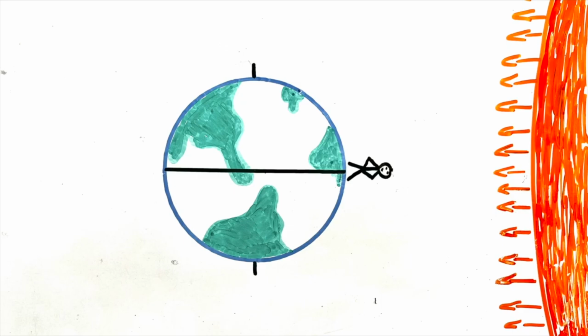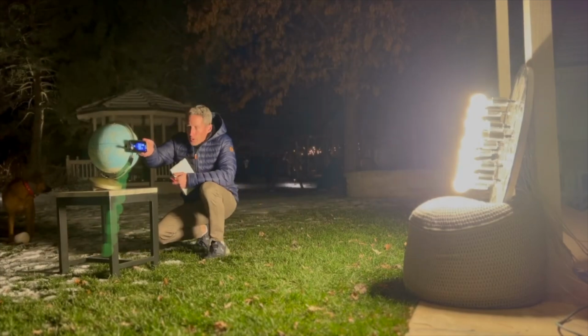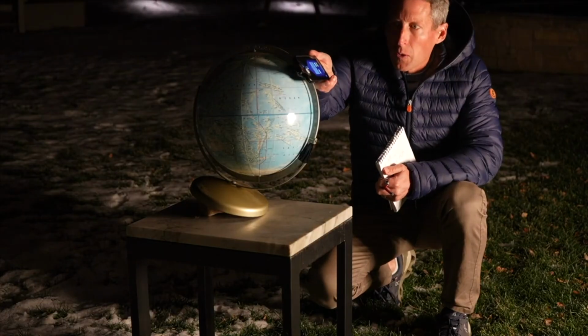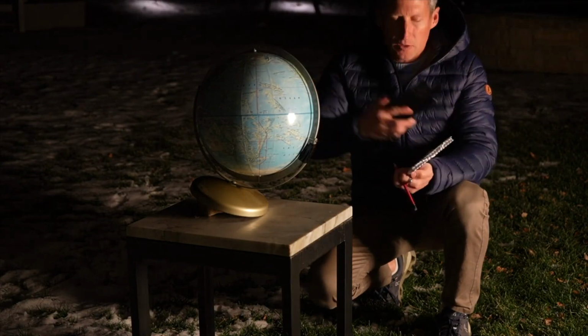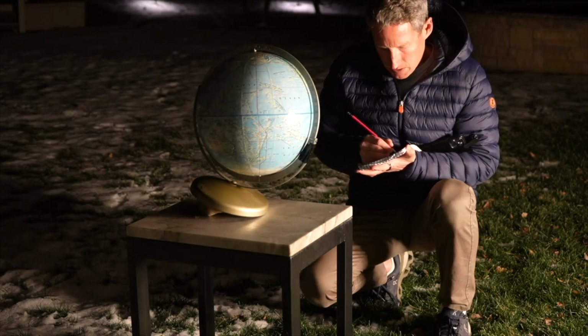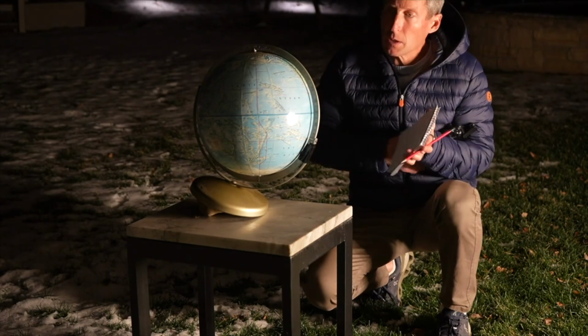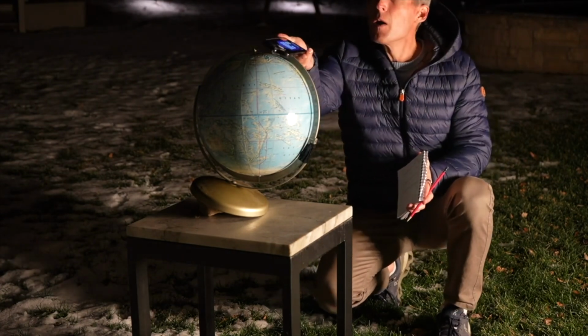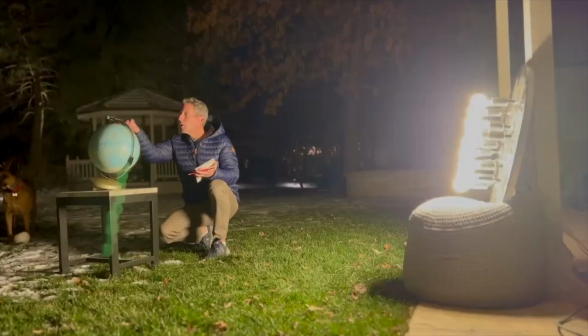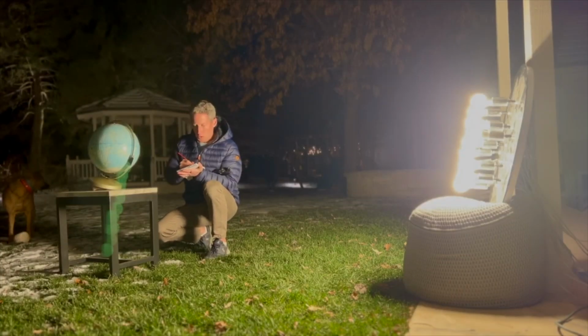Imagine a tiny person standing on the equator. To them, the sun would be directly overhead. So that's where I'll begin. With my assistant Theo, I take a reading of light energy at the equator, then move up to the Tropic of Cancer at 23.5 degrees north latitude, up to Boise, Idaho at 45, the Arctic Circle, and finally the North Pole. Now let's take a look at the results.